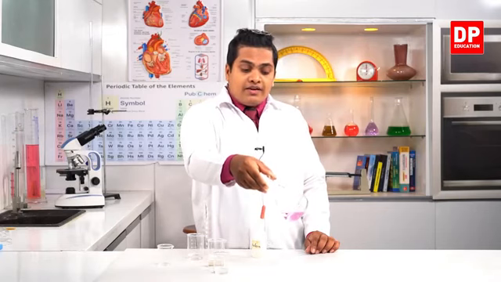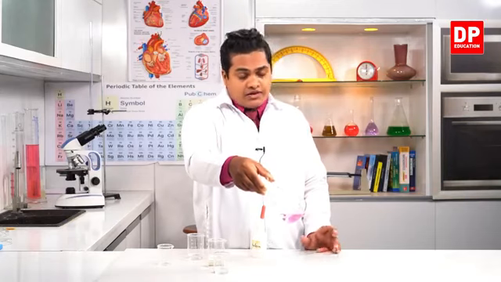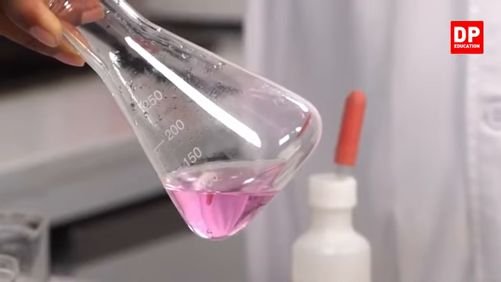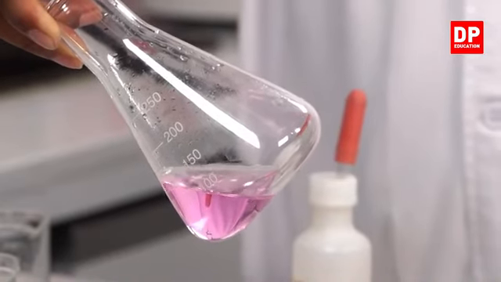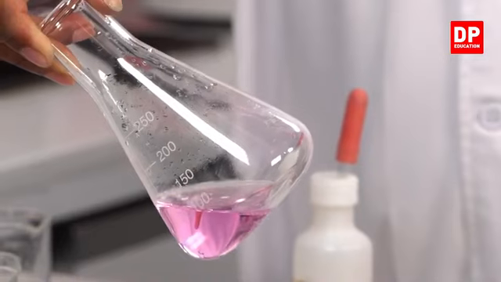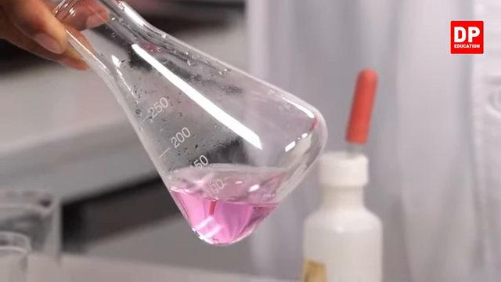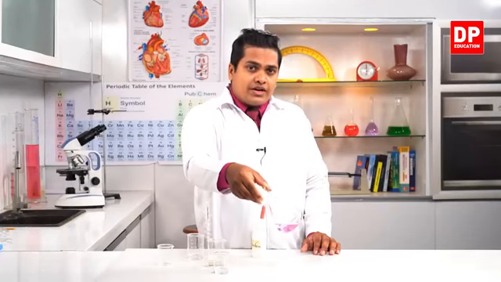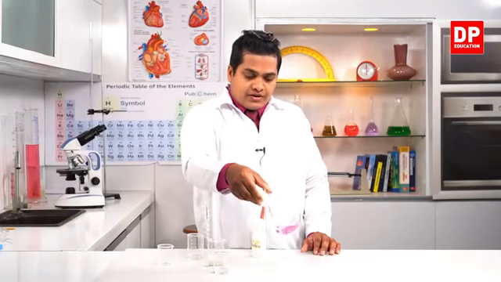So it doesn't have any basic or acidic features when I add HCl or other acidic substances to the sodium hydroxide solution. The basic nature of the sodium hydroxide solution gradually reduces. That's why the pink color is also getting reduced gradually, right?